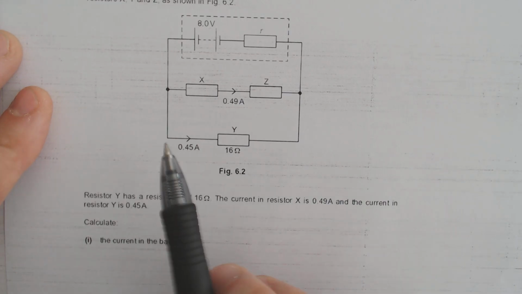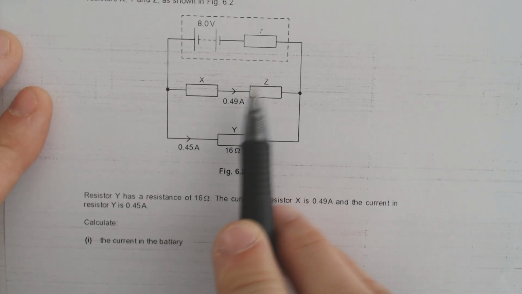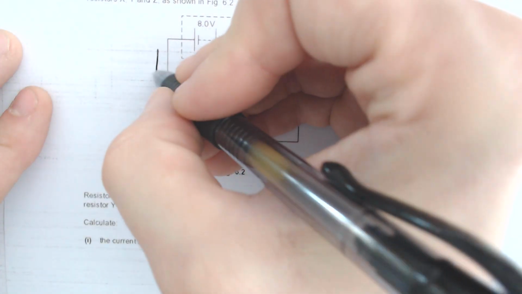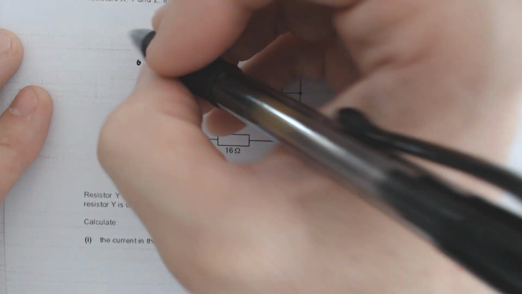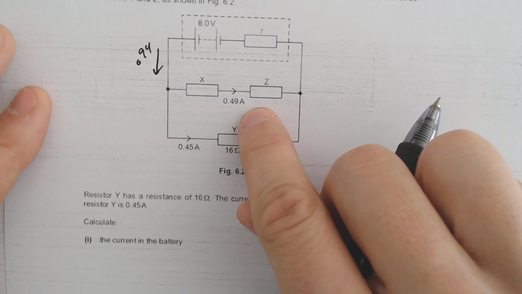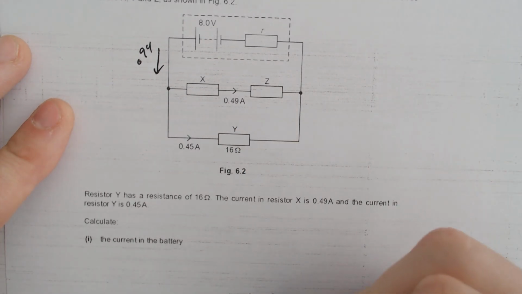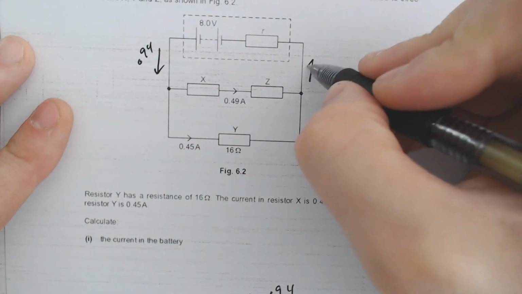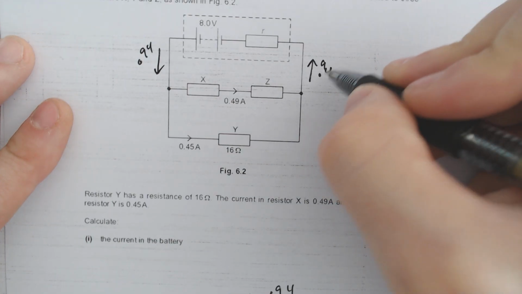And if you look carefully, we got 0.45 here, you got 0.49 there. Those had to come from somewhere, and if you add them up together, you get 0.94 when you add up these two. For some reason, I thought it was 0.95. So that means the current going through the battery is also 0.94 because what goes in had to leave, 0.94.